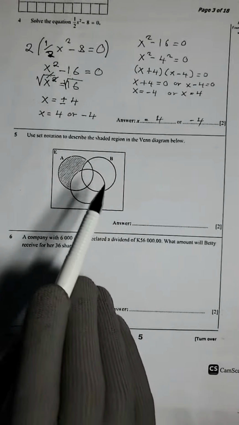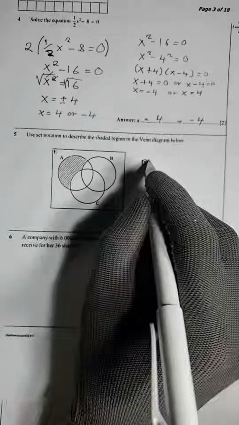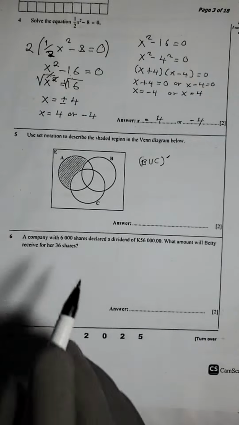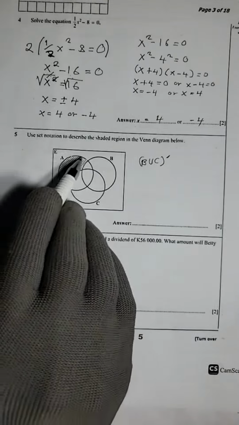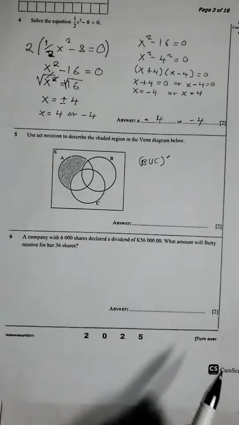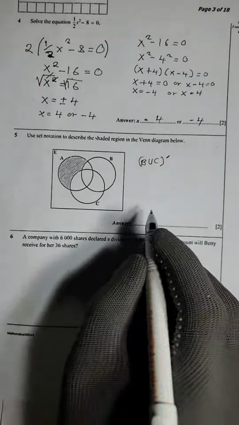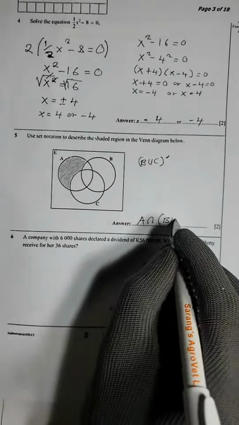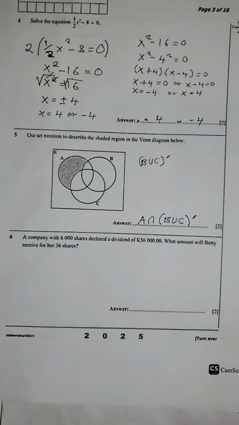So what you should know is that you have B union C, the whole of it like this, complement. That's the first thing you know. And what is shaded? Ask yourself. What is shaded here? It is the intersection of A. Only A is shaded here. So what you can write as your final answer here will be A intersect B union C, the whole of it like this, complement. Okay, in brackets. All right? As simple as this, 2 marks.